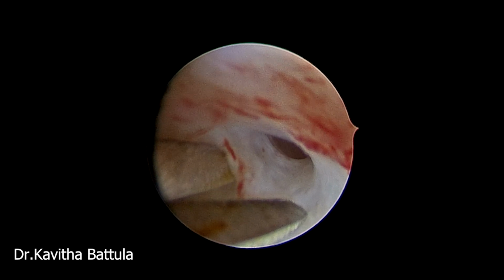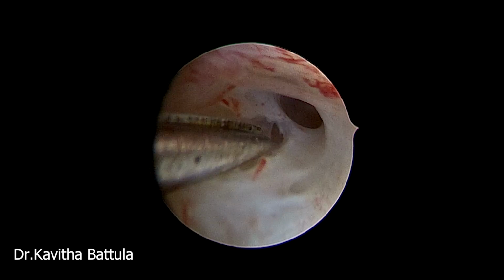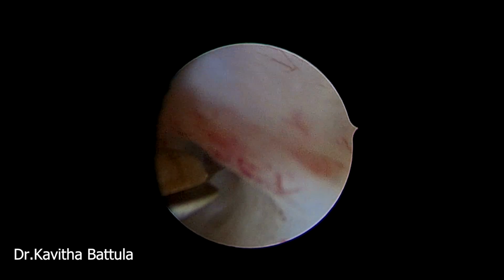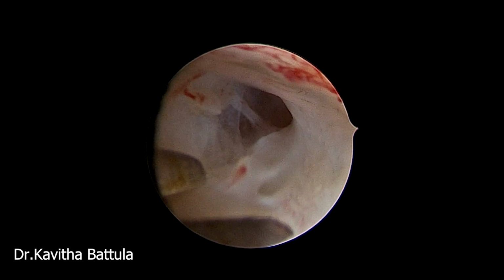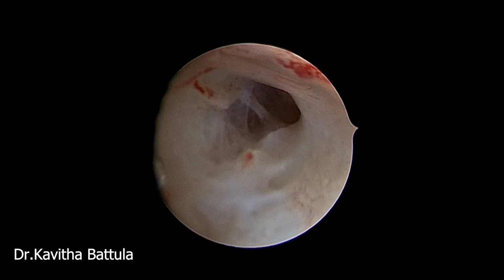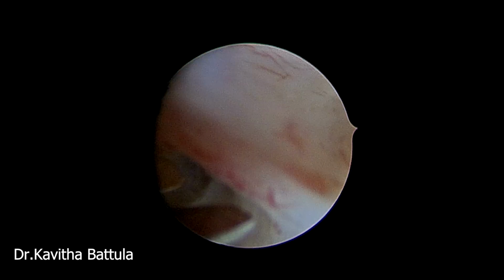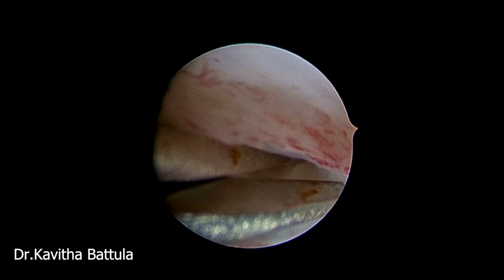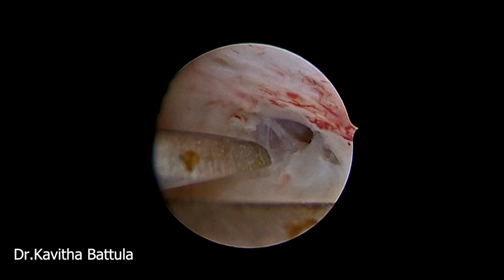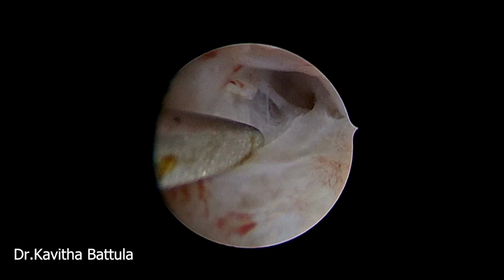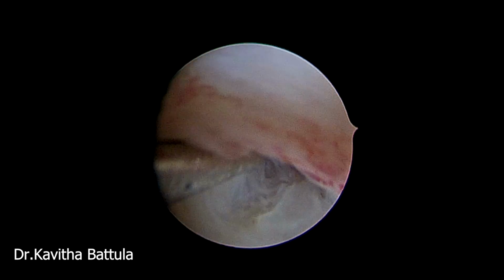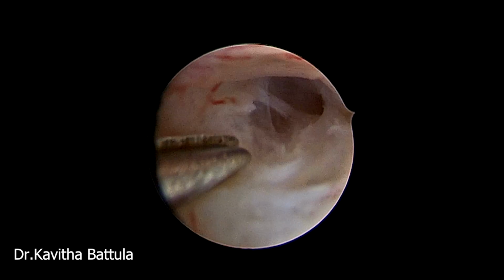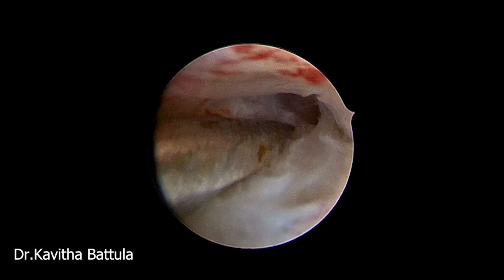So here we cut and we are trying to enlarge the internal os. We are cutting on the other side of the internal os. In postmenopausal women, because the uterus is very atrophic and the cervix also is very atrophic, sometimes the uterine cavity is not aligned with the endocervical canal and internal os. They are at high risk of uterine perforation.